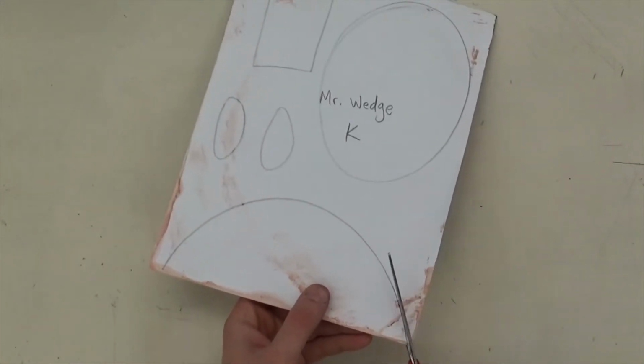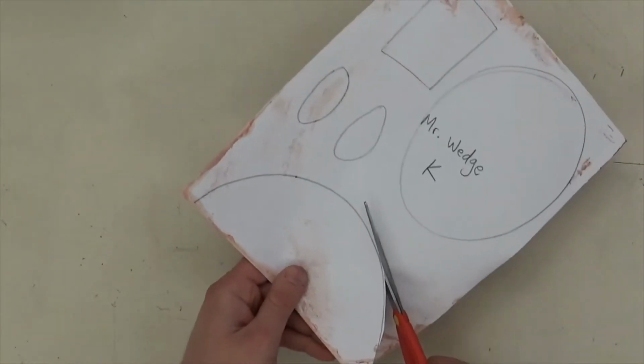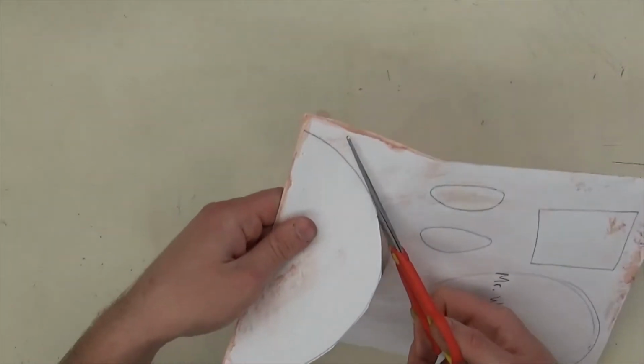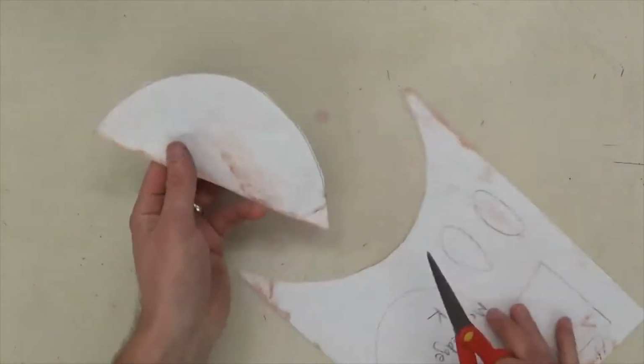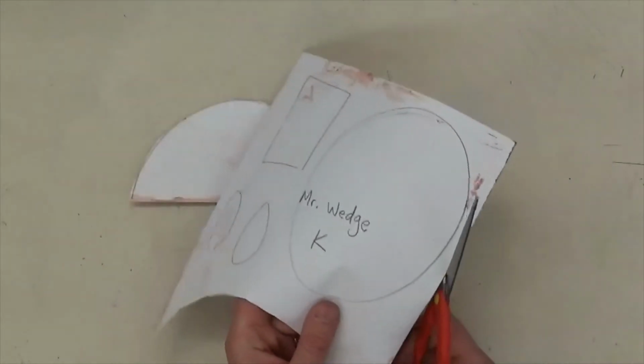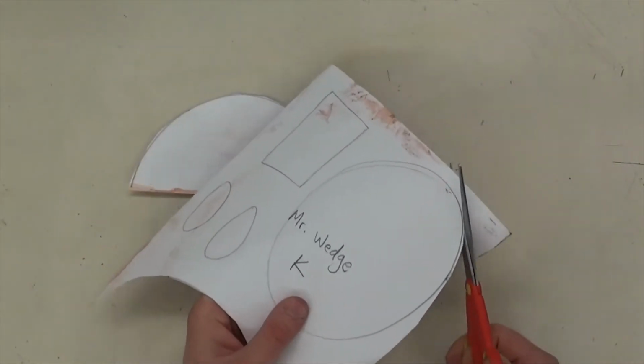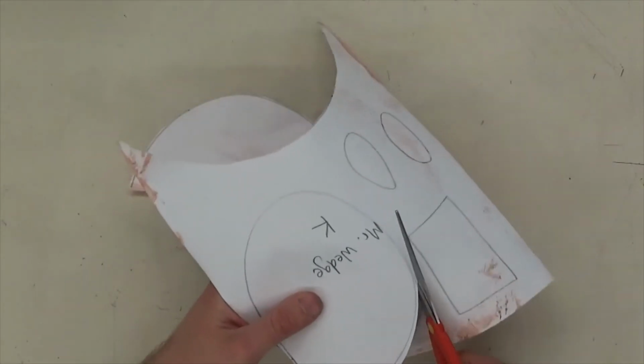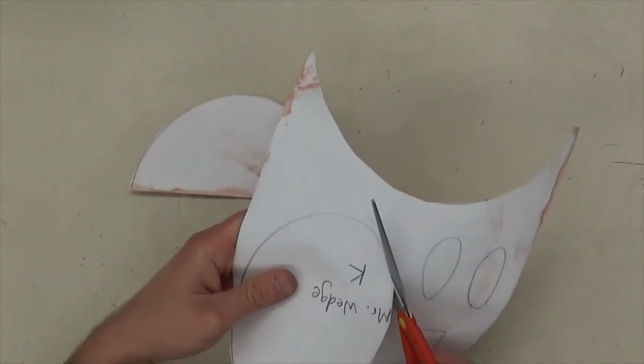out. And I like to turn the paper when I'm cutting, so I always keep my scissors pointed away from me. I just think it's easier. And I'm going to cut all these shapes out and throw my scraps away. And because I drew on the back of my paper, I won't see any of my pencil lines, I'll just see the shapes.